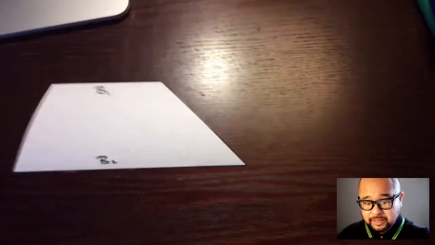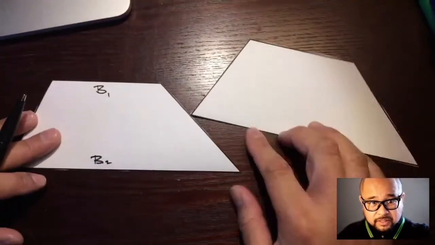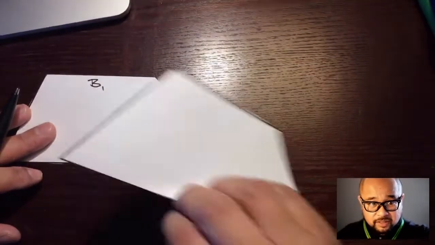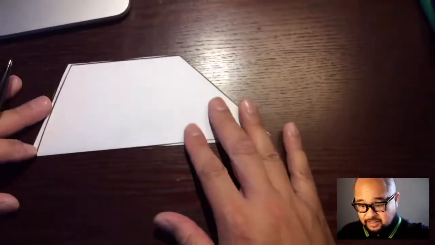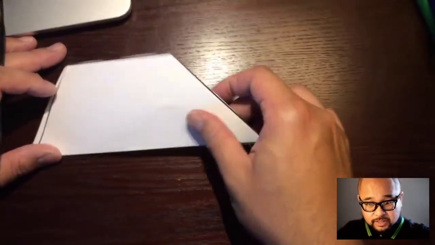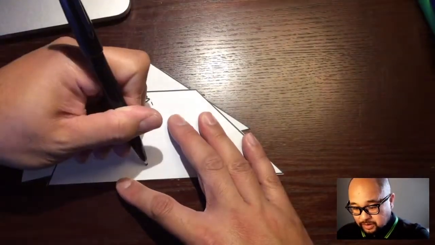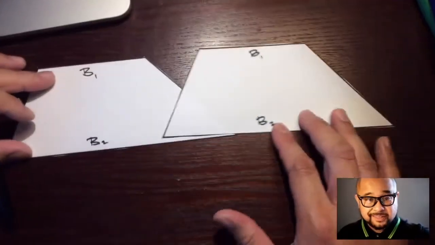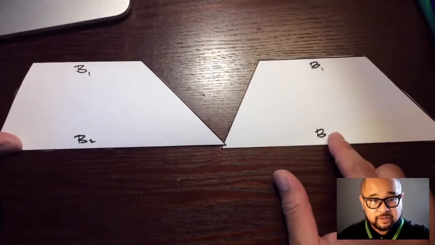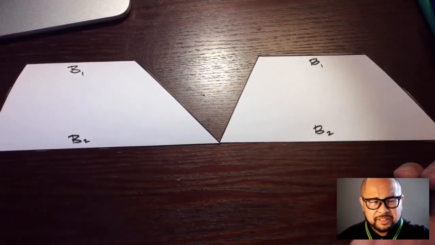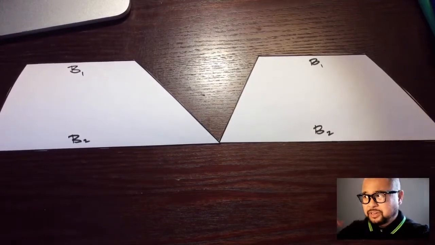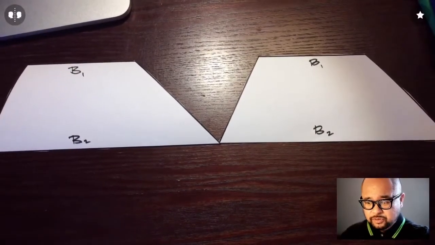I'm actually going to double it. I'm going to make it twice as big. So I'm going to take this exact same, this congruent trapezoid, and I'm going to label this base 1 and base 2 also because they're exactly the same. They're congruent. And how is doubling going to help us find the area of a trapezoid?